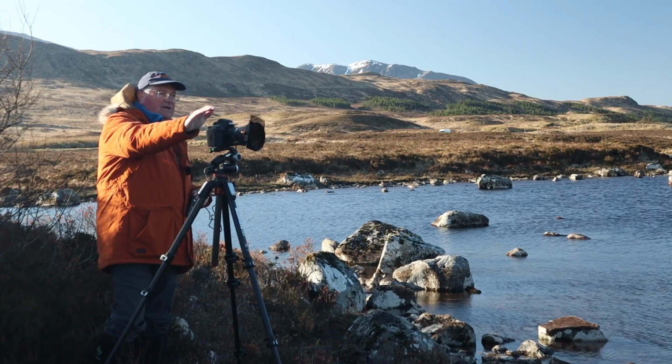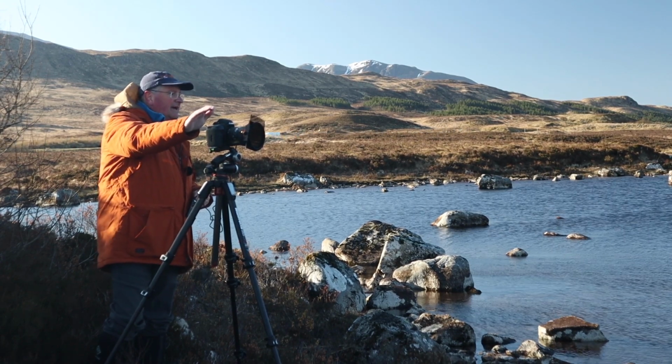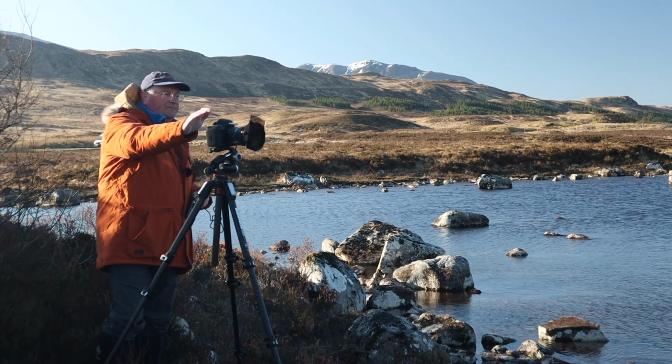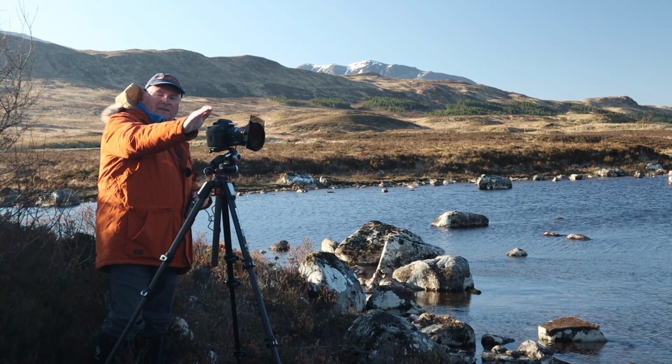So what I'll do next is I'll zoom in further into the image. Again, I'll take a long exposure shot, and then I'll share whatever images I capture with you now.